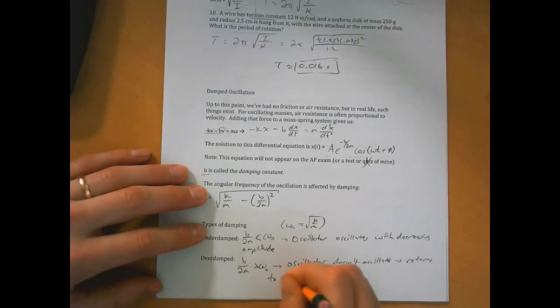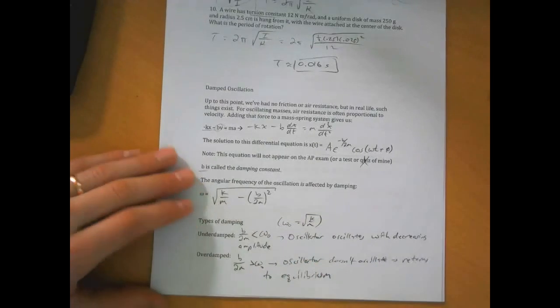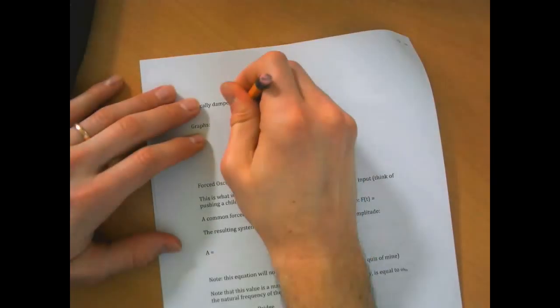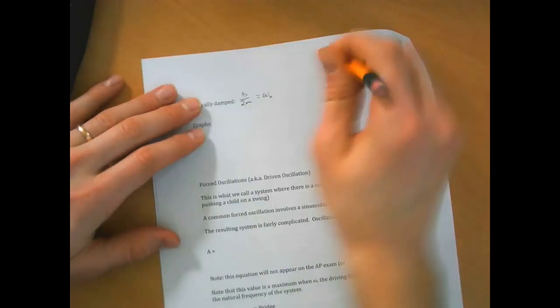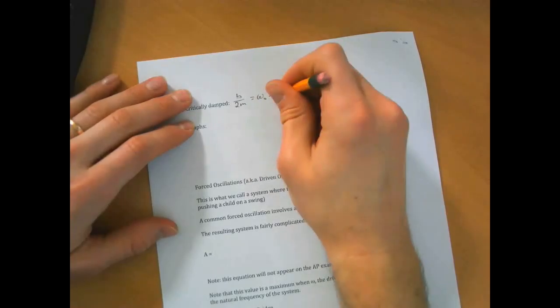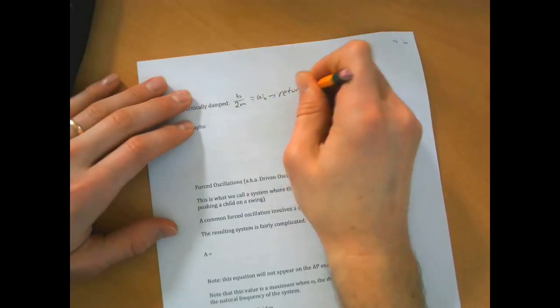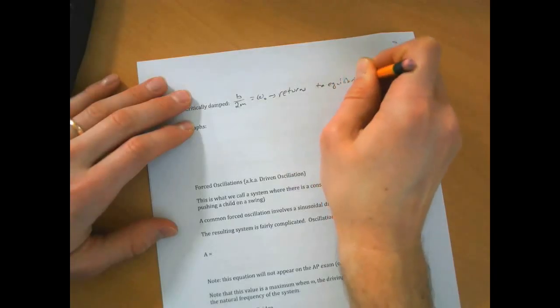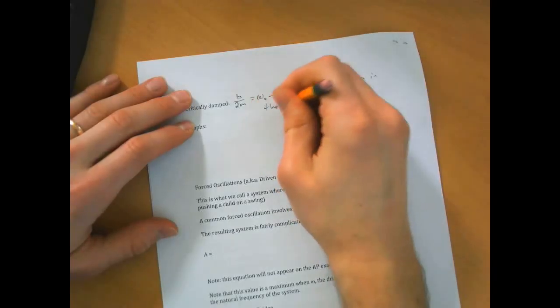It never passes the equilibrium position of the mass spring system. A critically damped oscillator occurs when B over 2m equals omega naught, and this does the same thing as an overdamped oscillator. It returns to equilibrium in the least possible time.